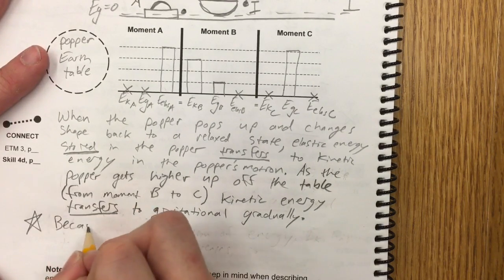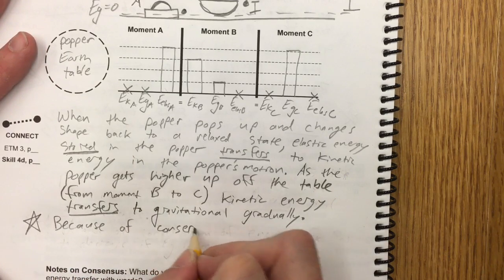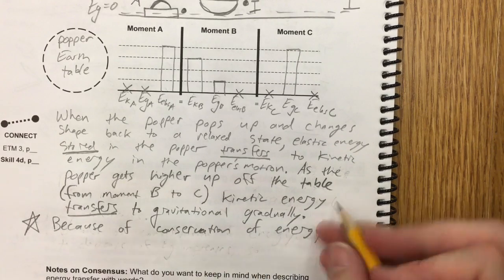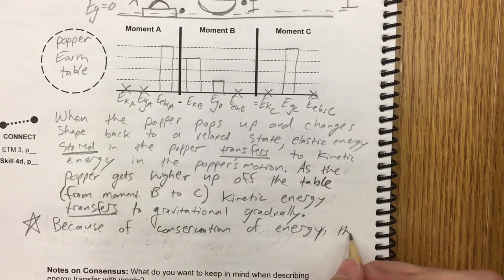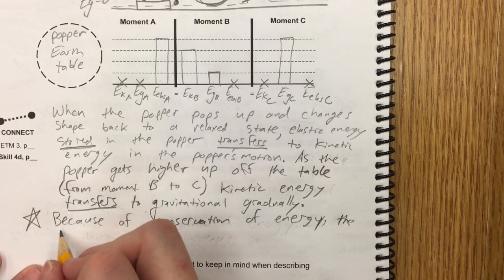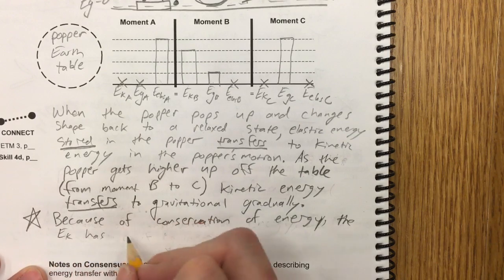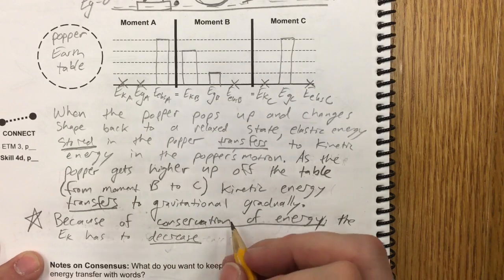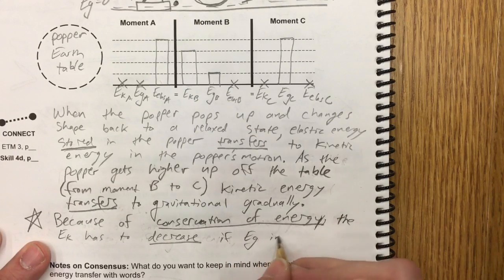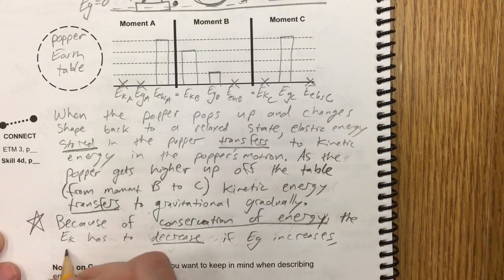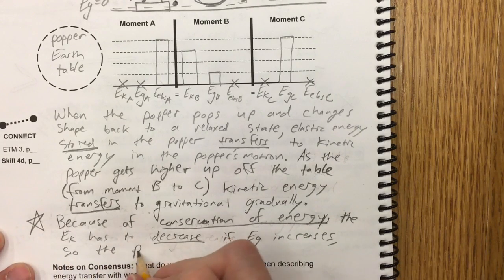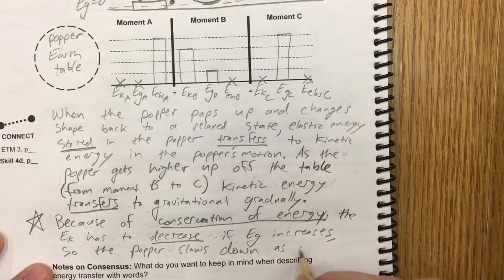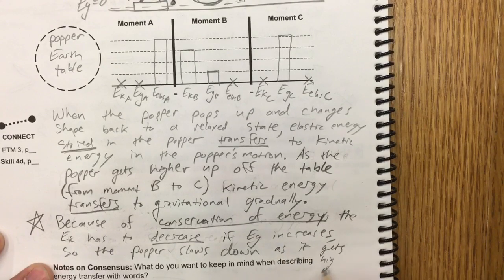We're going to say, because of conservation of energy, I'm going to use abbreviations here, the EK has to decrease if EG increases, so the popper slows down as it gets higher.